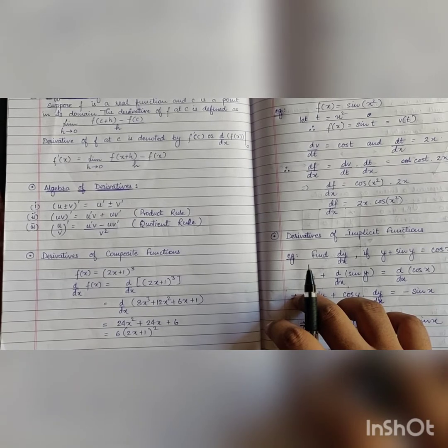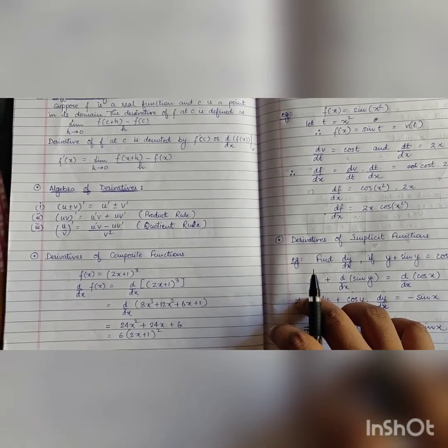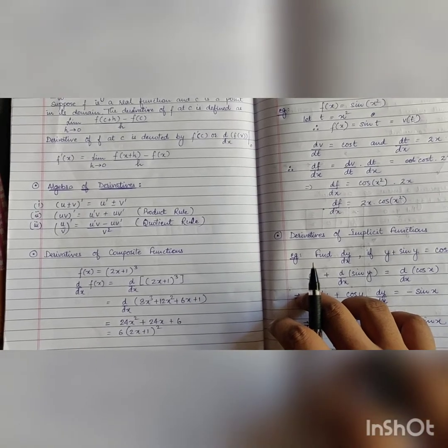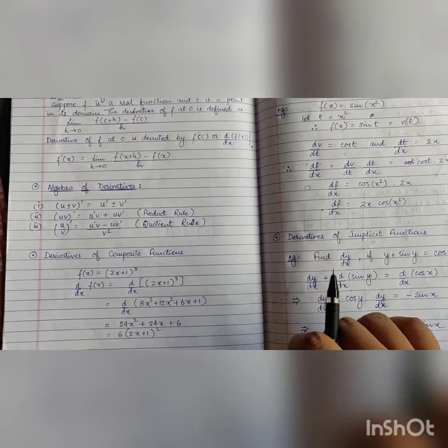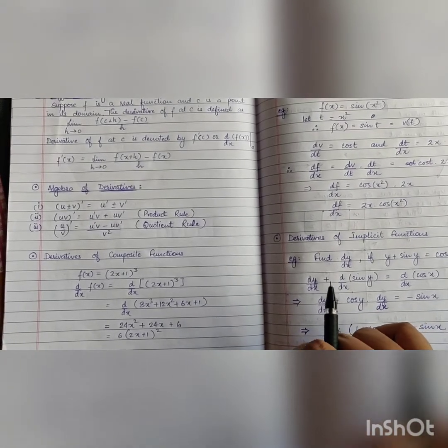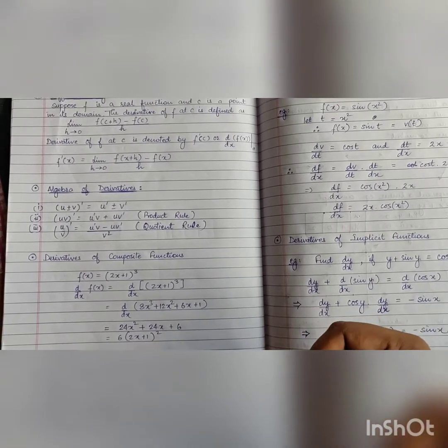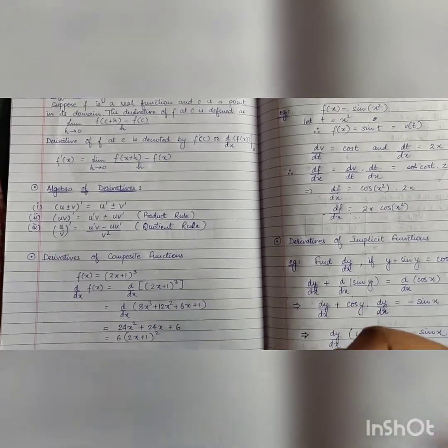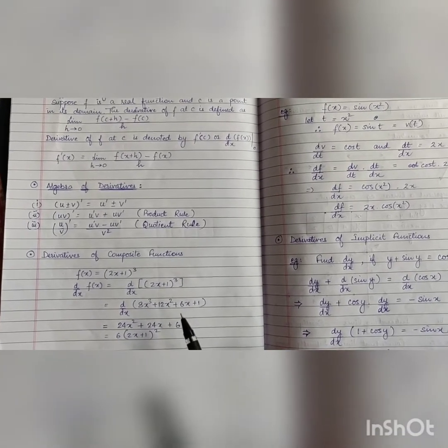Now if you want, you can download those formulas from Google also, and I'll be sharing that particular sheet with you also. So just Google all the formulas of differentiation, because while solving these things we should know the formulas, then only we can differentiate these things. All right, so we'll see.